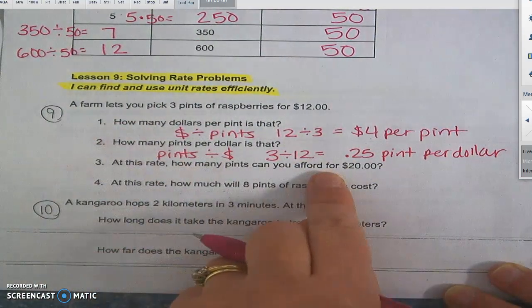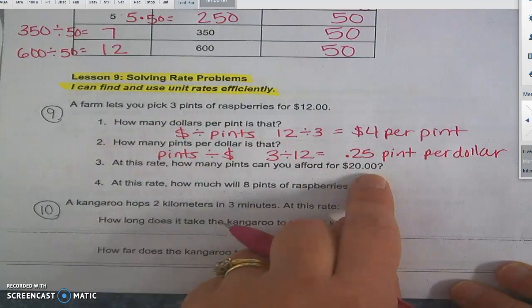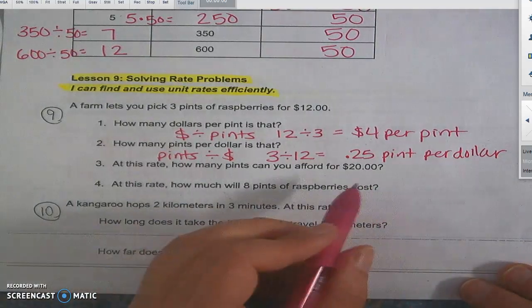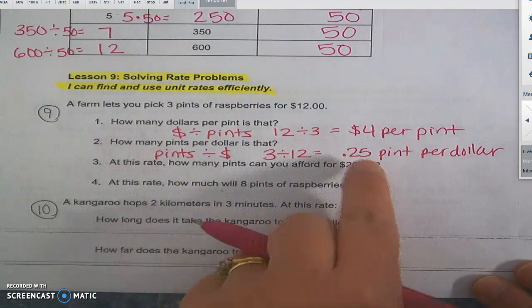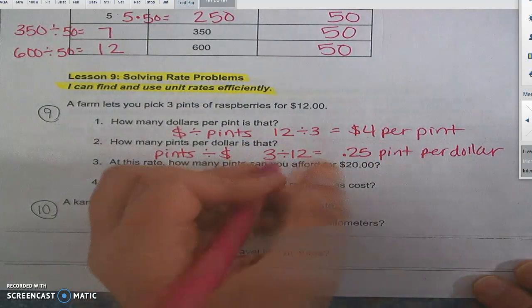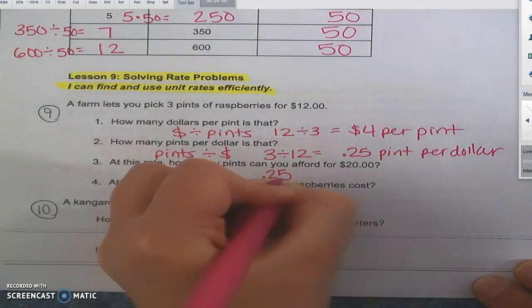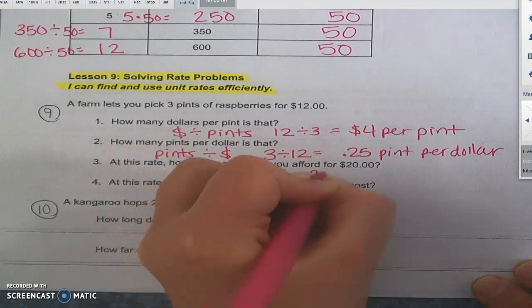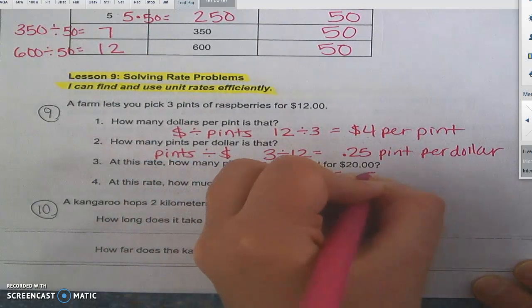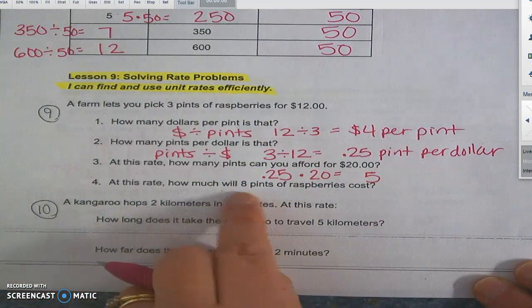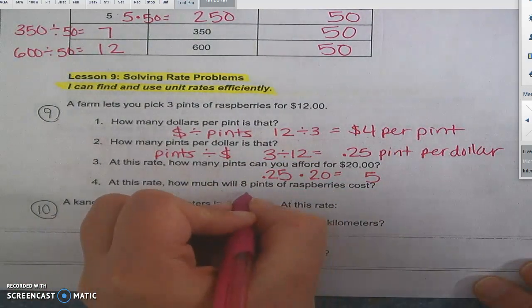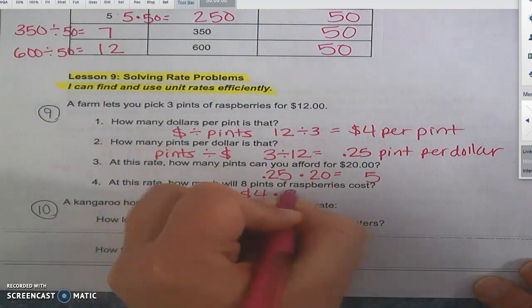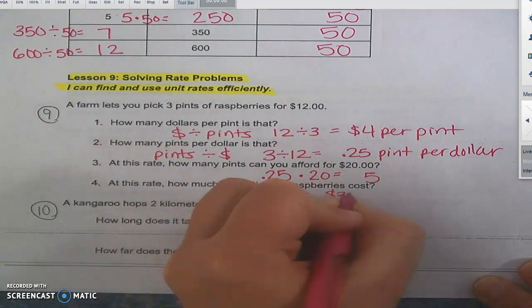So then how many pints can I afford for $20? At this point, I can either make a table or I can use my unit rates. So I know that I get 0.25 of a pint per dollar. So 0.25 of a pint times $20 gives me 5 pints. And how much will 8 pints of raspberries cost? Well, each one is $4, so I'm going to do $4 times 8 pints would give me $32.